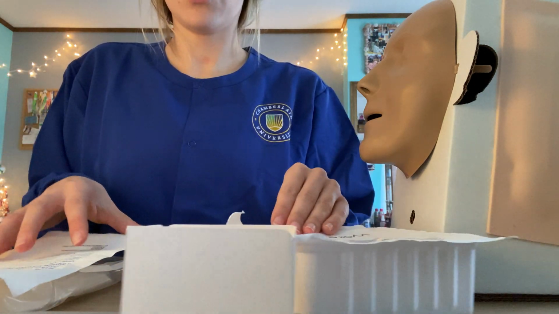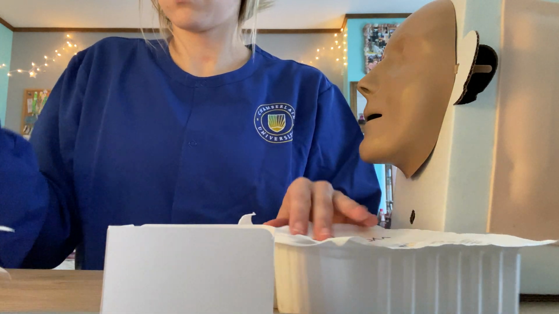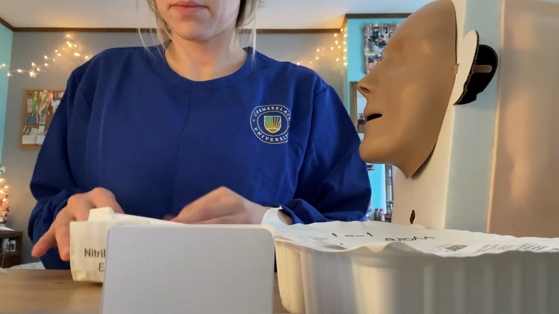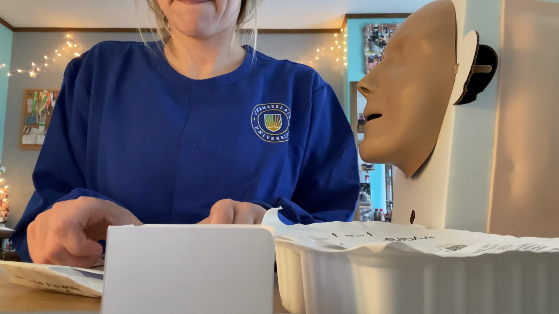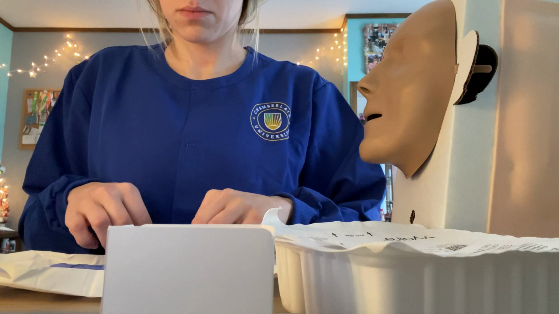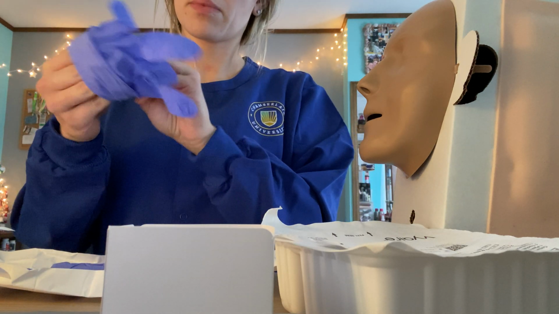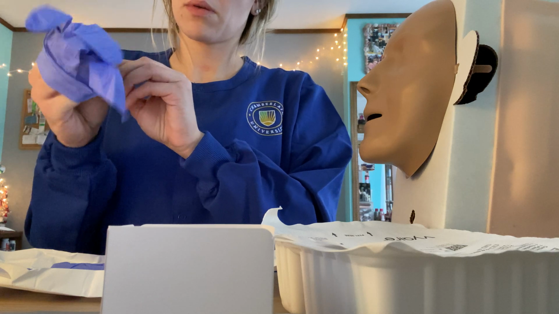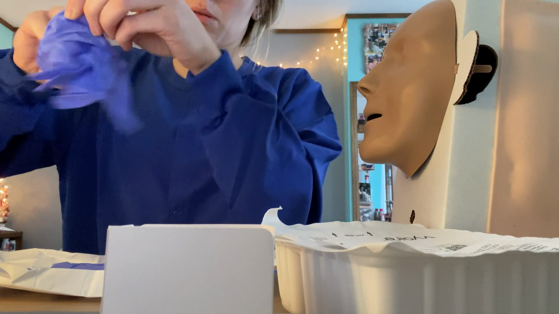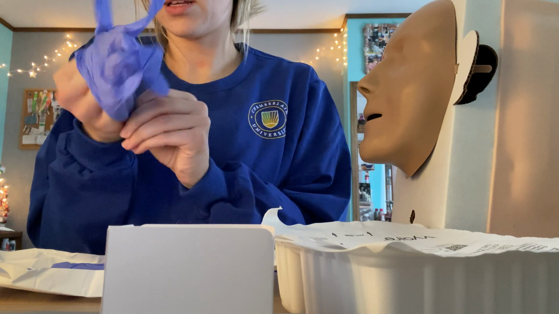Then next what I'm going to do is don my sterile gloves. Oh my goodness.